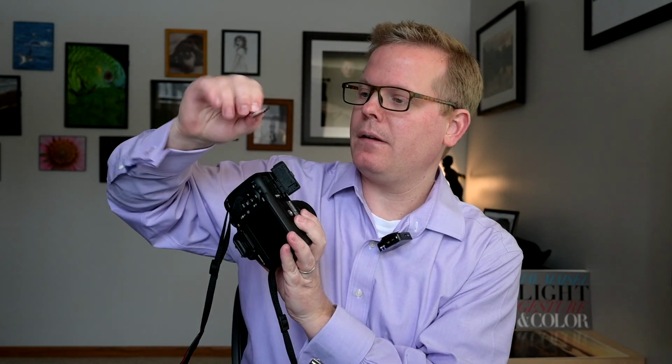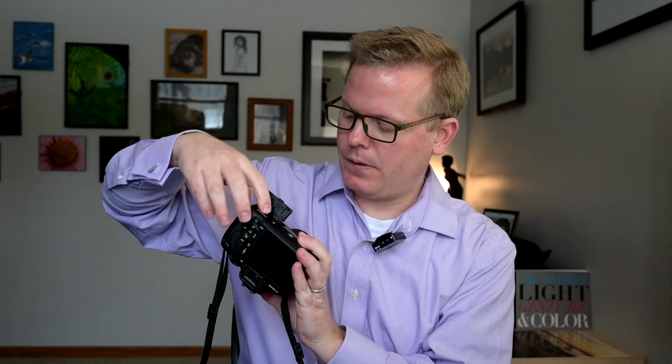To put the battery back in, you line up the pins with the pins in there. Slide it in, pop, goes right in. Right next to the battery is your SD card slot. Regular SD card goes right in there.